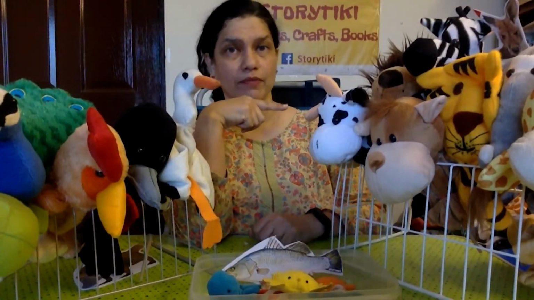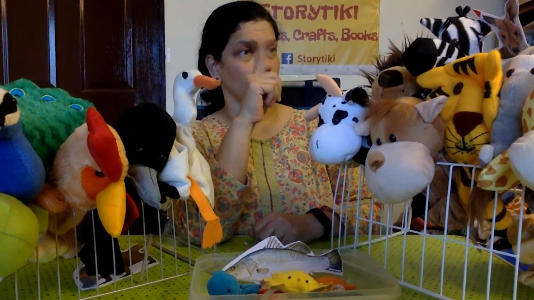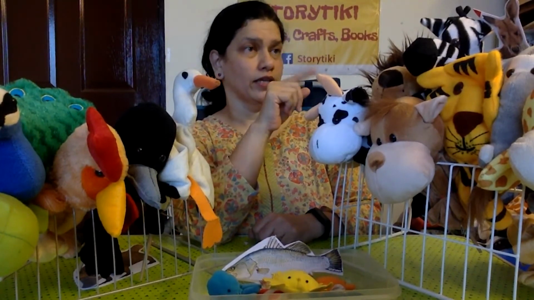The day came finally when all the creatures joined together and started counting. So, started counting the mammals first. 1, 2, 3, 4, 5, 6, 7, 8, 9, 10.